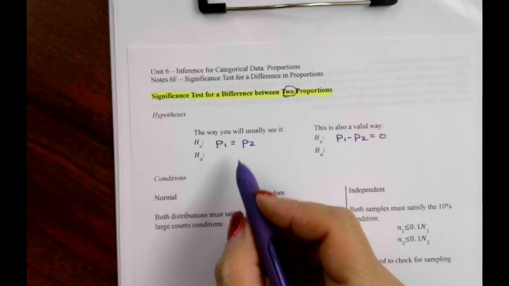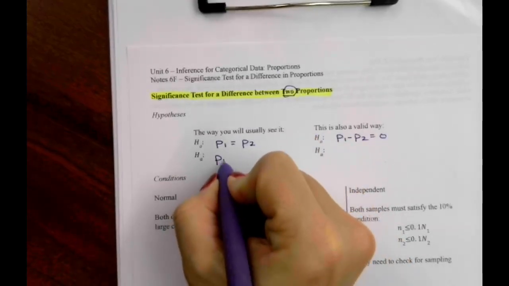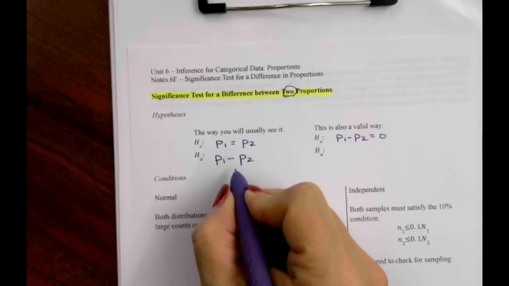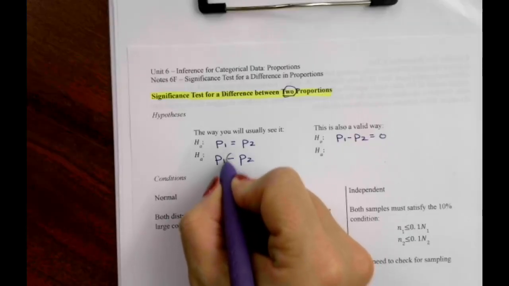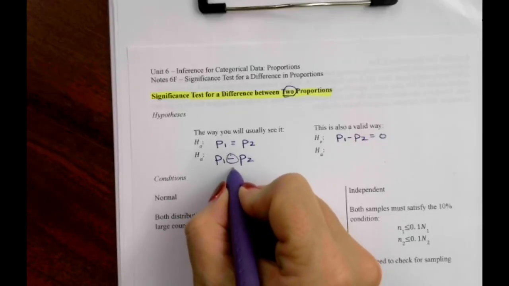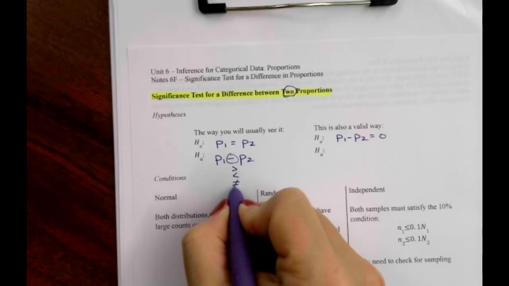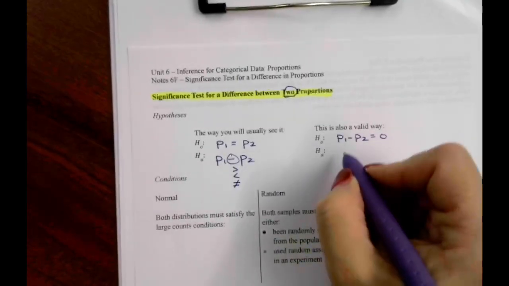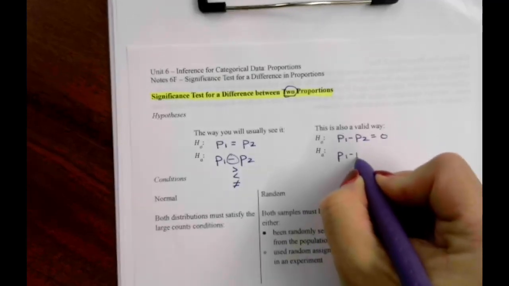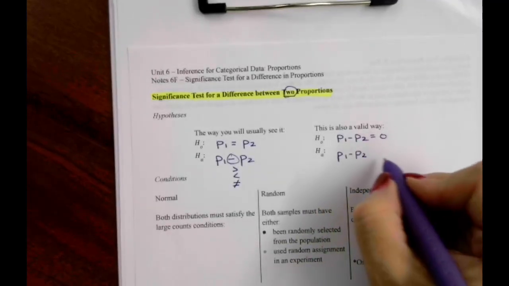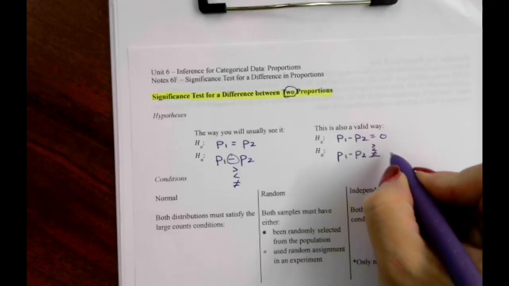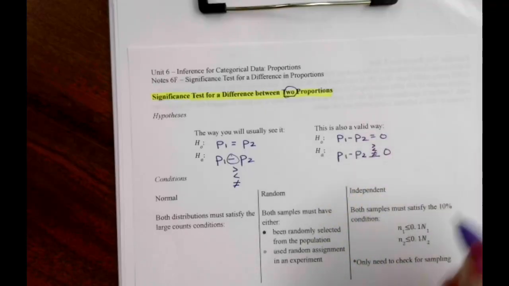Okay, so our alternative hypothesis, we're normally going to see it like this, and this tells us we have a difference. The value that can go in here is not really subtraction. This could be greater than, less than, or unequal to, so it can be any one of these. Or we can see it as P1 minus P2 being, again, whatever sign we have here: greater than, less than, or unequal to 0.